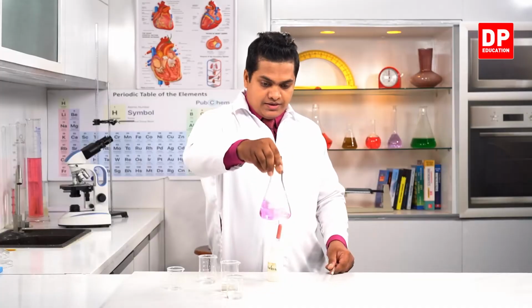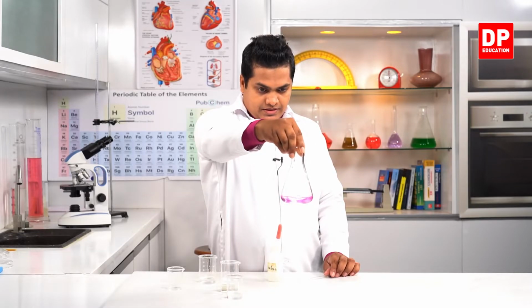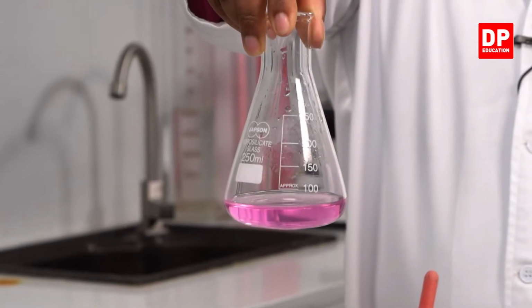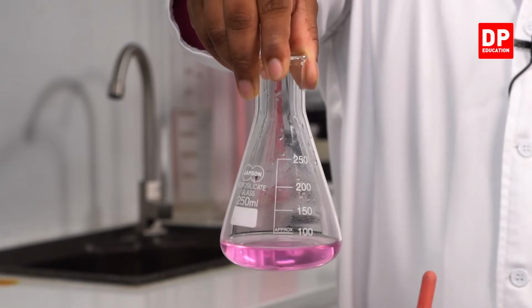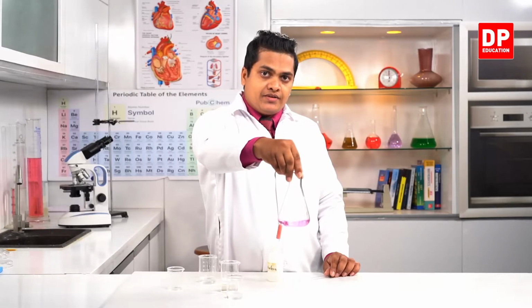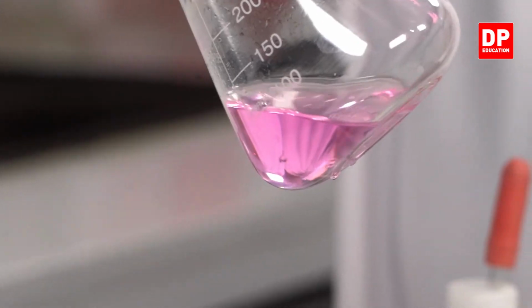Here now you can see in this solution the pink color is very little, meaning it is about to get neutralized. It has some amount of basic nature, as it still has some pinkish color.